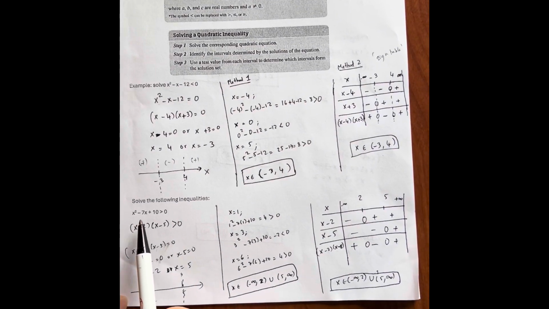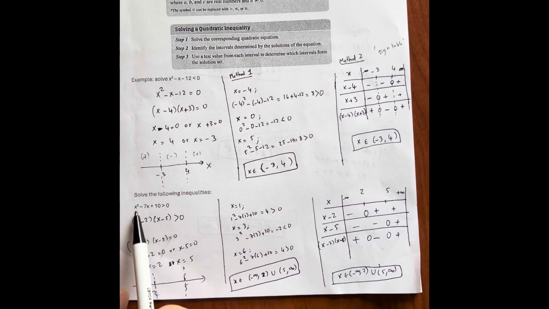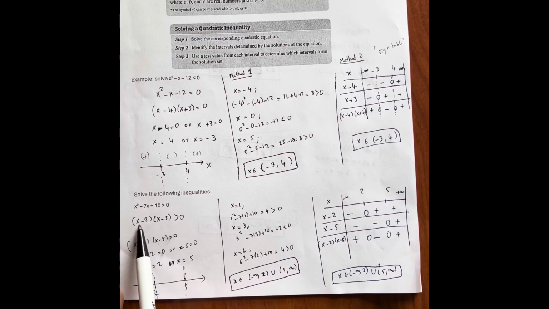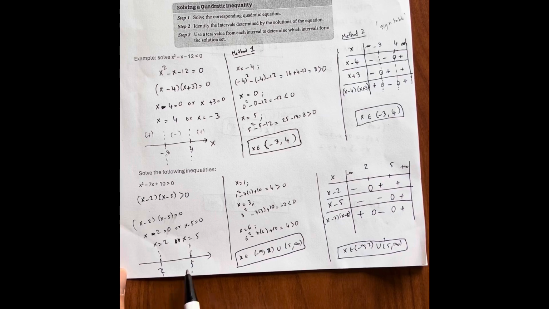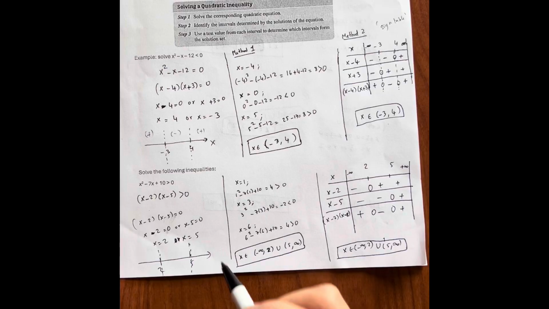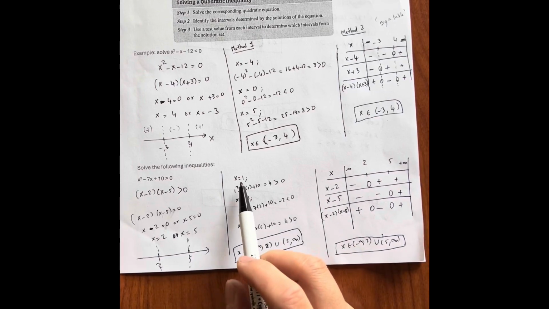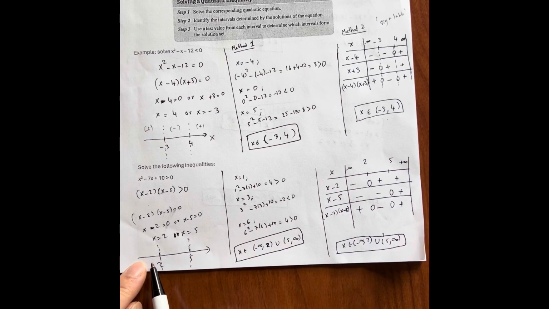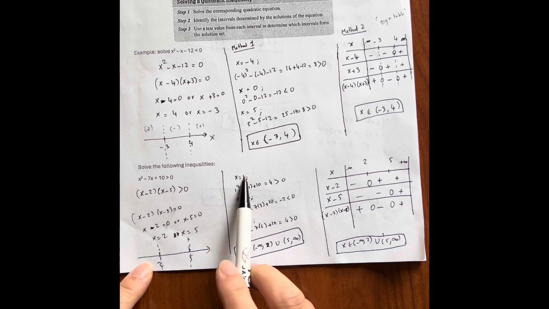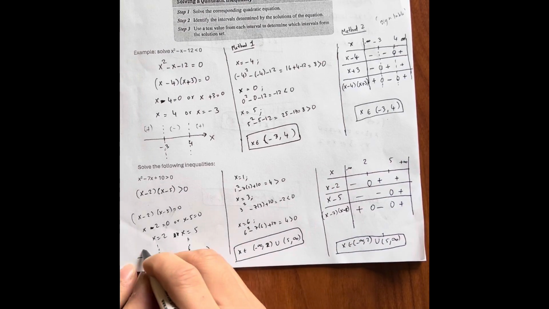Let's look at another example: x squared minus 7x plus 10. This one can be factored into x minus 2 and x minus 5. If we solve the corresponding equation, we get x equals 2 or x equals 5. So 2 and 5 divide it into 3 regions. Using the plug-in value method, in the region between negative infinity and 2 we can use 1, which turns out to be positive.